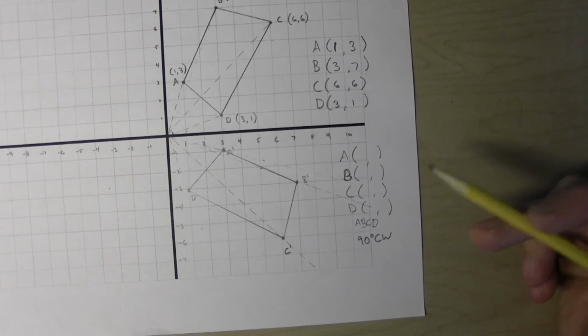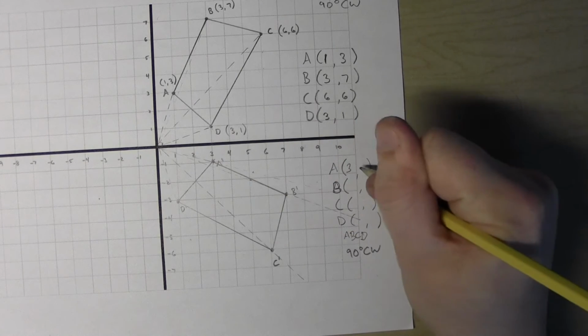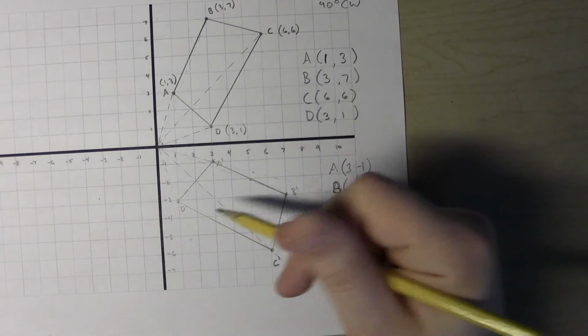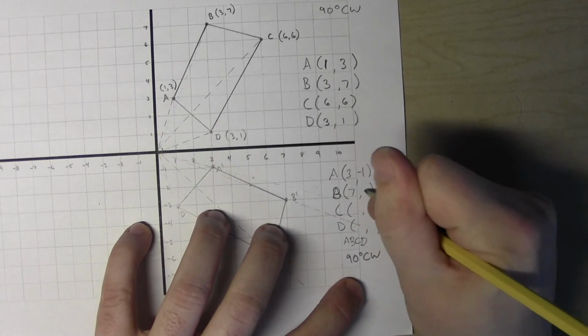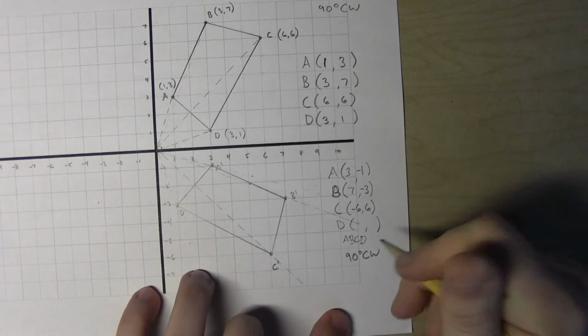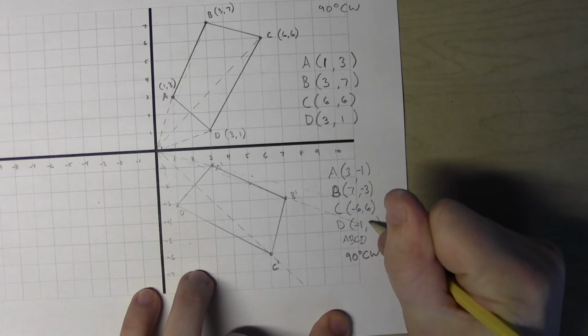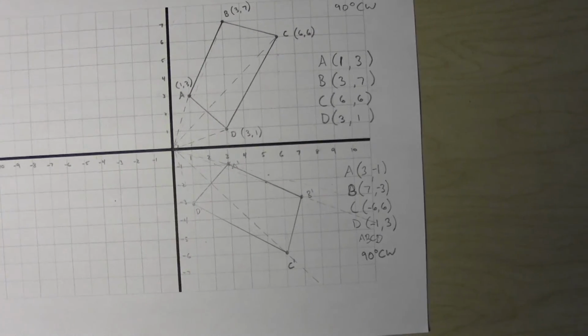Now, trick time. So your coordinates here for A are going to be 3, -1, B is going to be 7, -3, C is going to be -6, 6, and D is going to be -1, 3. Now, does anyone think I'm ridiculously smart and can look at that in 2 seconds and figure out what the coordinates are? No, I'm not. So how did I do that? There's a trick to it.